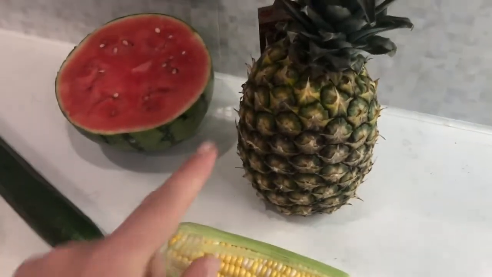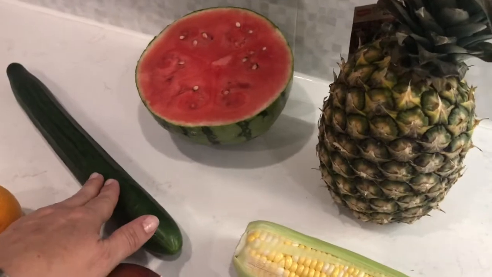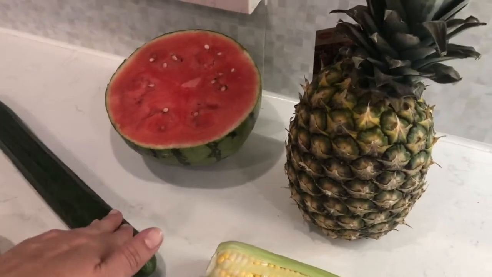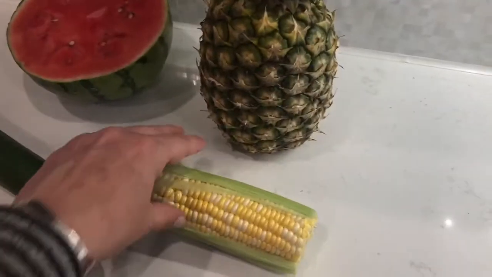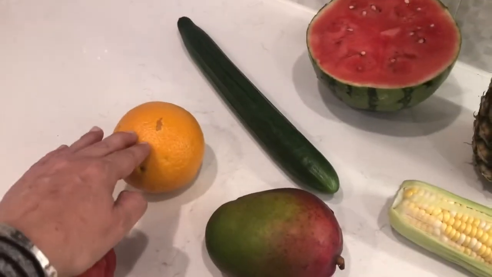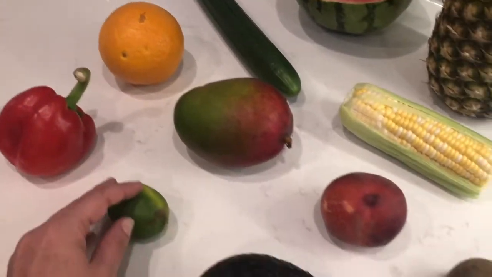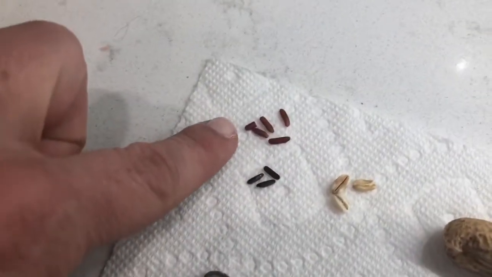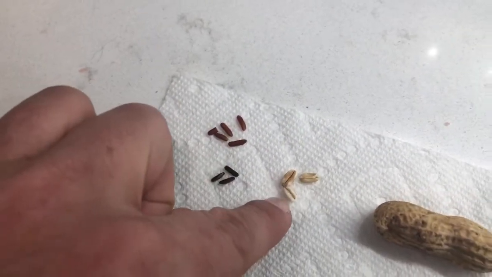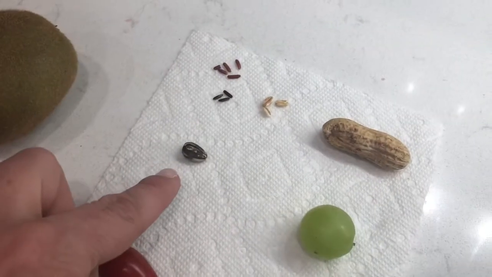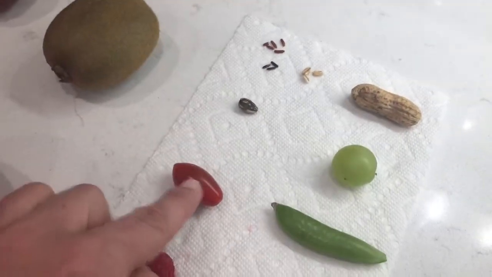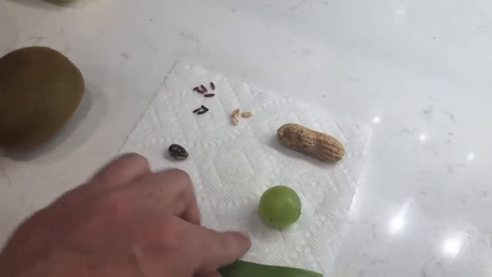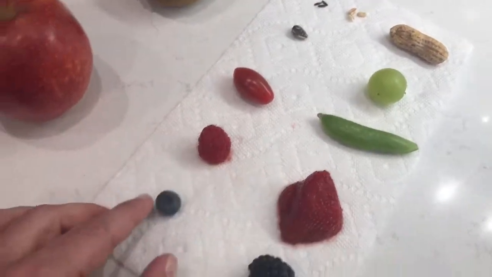All right, so let's do a quick run through of the fruits we have here so you can see what we have. Pineapple, watermelon, cucumber. Now, cucumber is a fruit, not a vegetable, so is corn. Corn is also a fruit. We have an orange, mango, bell pepper, lime. This is a peach, avocado, apple, kiwi. I have some red rice, brown rice, wheat berry, peanut, sunflower seed, grape, tomato. This is a pea, snap pea, a raspberry, a strawberry, a blueberry, and a blackberry.